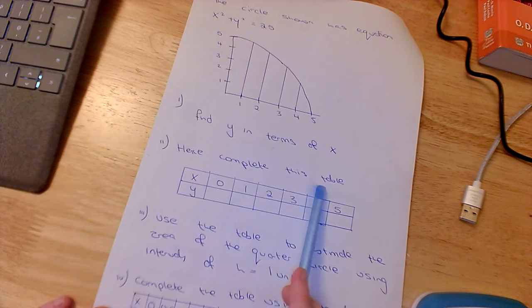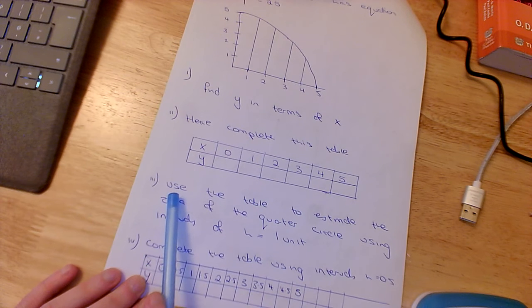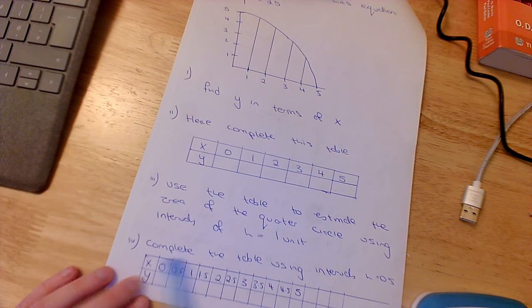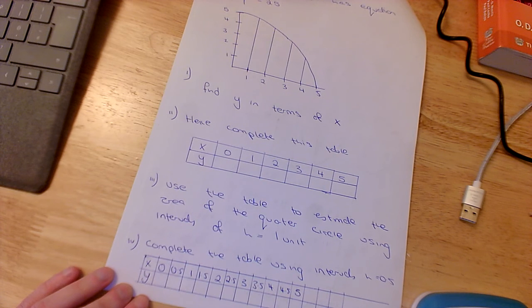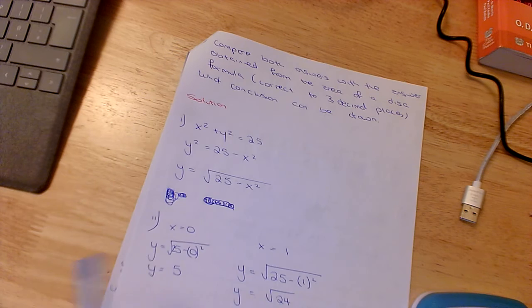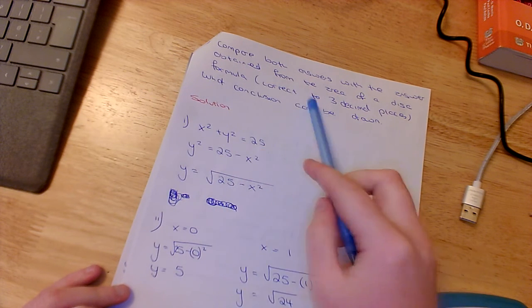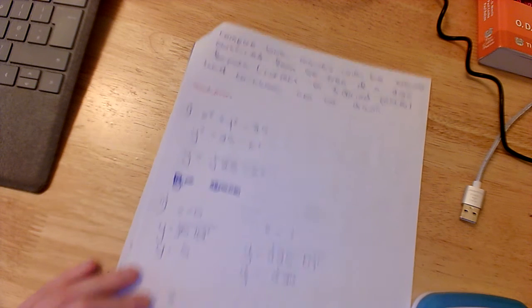I'm then asked to complete this table, and then use the table to estimate the area of the quarter circle using the intervals h is equal to 1 unit. Then I'm asked to complete the table using h is equal to 0.5. The final thing I'm asked to do is compare both answers with the answer obtained from the area of a disc formula, correct to 3 decimal places, and what conclusion can be drawn.